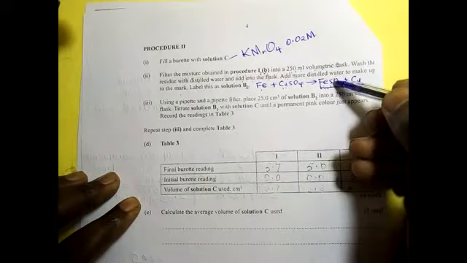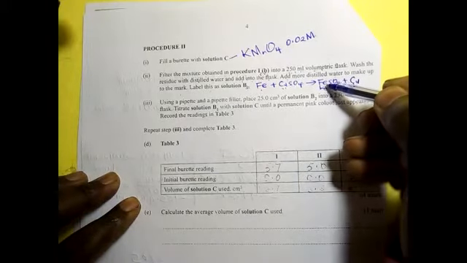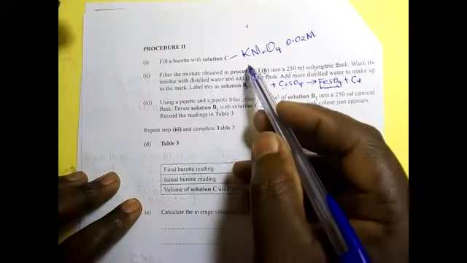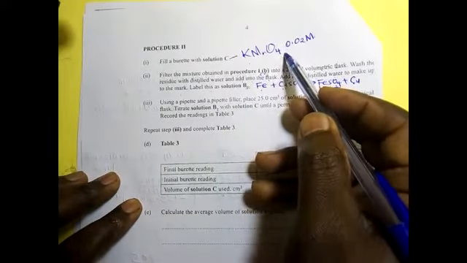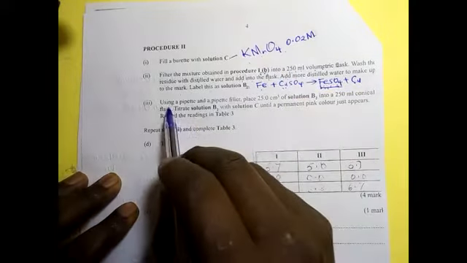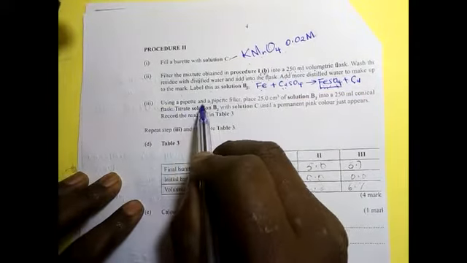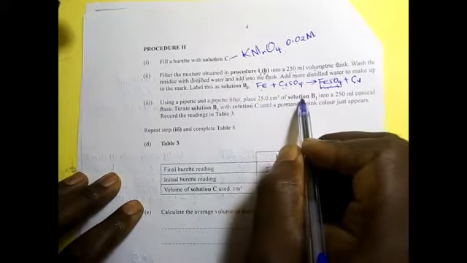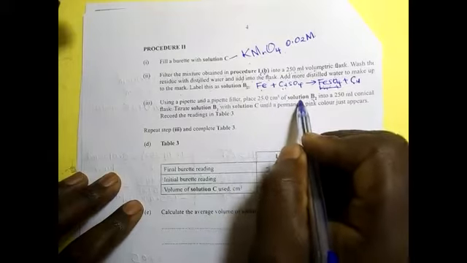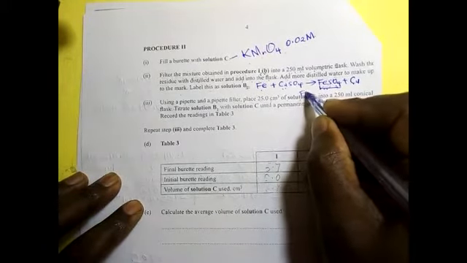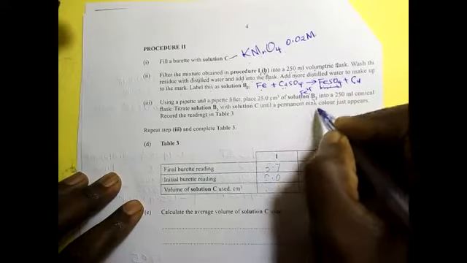So we are going to react iron 2 sulfate with acidified potassium permanganate. That is the understanding you need to have. So using a pipette and a pipette filler, place 25 centimeters cube of solution B2. Remember, this is a solution which contains iron 2 ion.